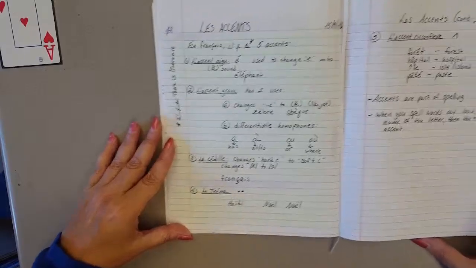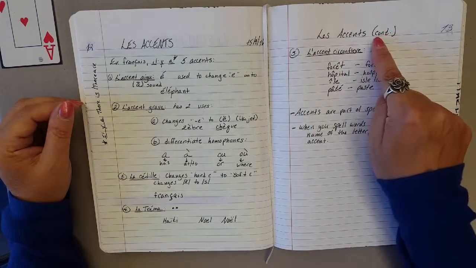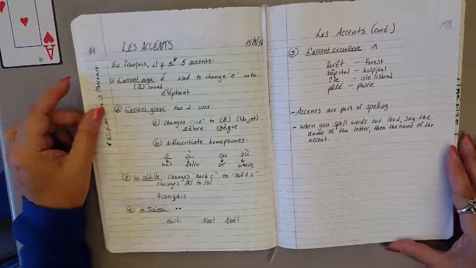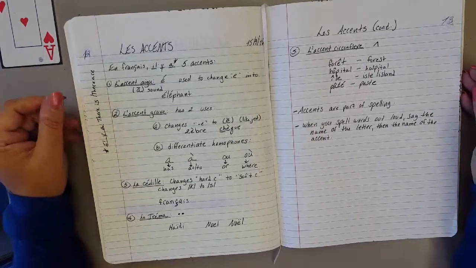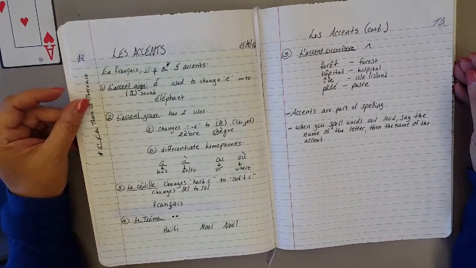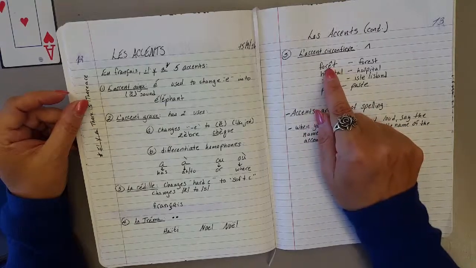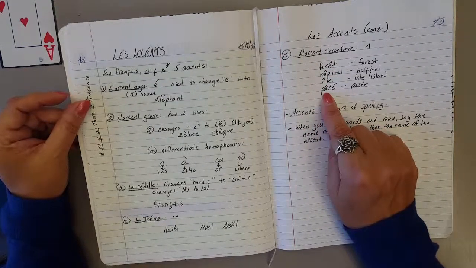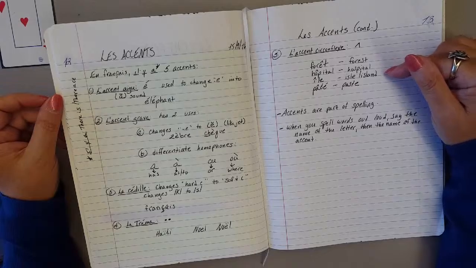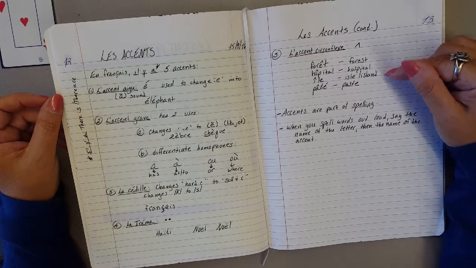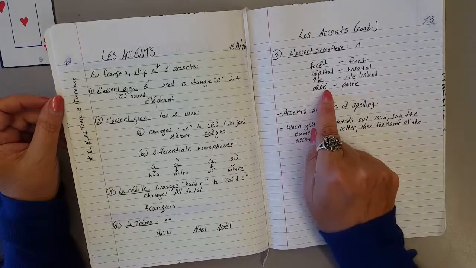Now, il y a un accent de plus, there's one accent left. If you need to, go on to the next page, and then you would label that les accents, C-O-N-T, meaning continuer, continued. Et le cinquième ou le dernier accent, c'est l'accent circonflexe. And l'accent circonflexe is a very interesting accent in that it has nothing to do really with how a word is pronounced, more with how a word is spelled in another language. So if you look, forêt, hôpital, île, and pâté all have an accent circonflexe. And when you change those into English, they become forest, hospital, isle or island, and paste, all of which have an S in them. And that accent circonflexe tells you that in another language, the next letter would be an S.